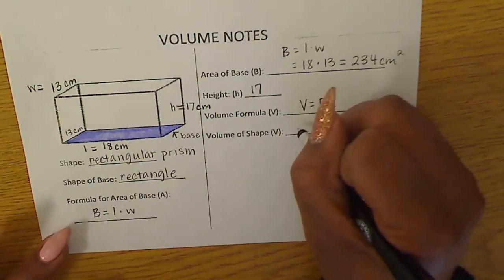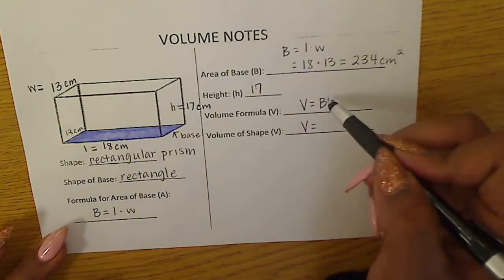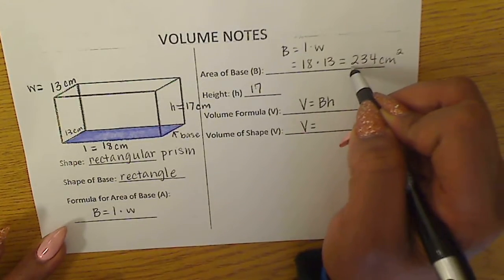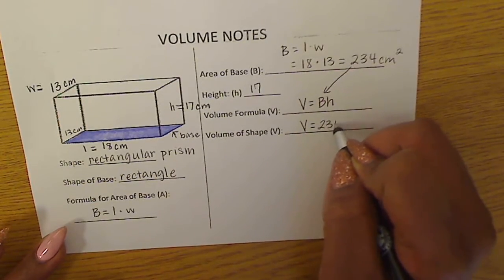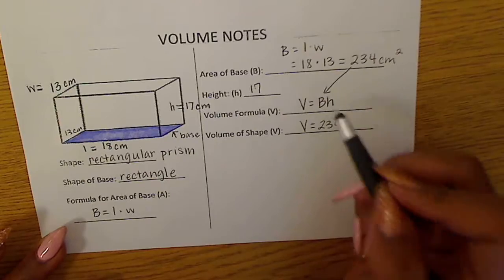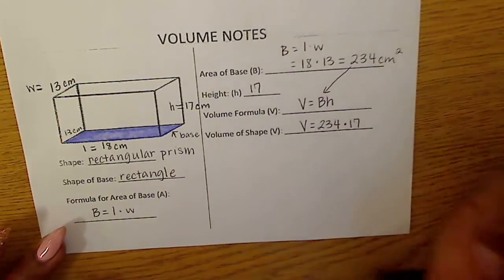So what is the volume of our rectangular prism? Well, what is our base? We just figured it out. The base is 234 times the height. We know the height is 17. We just got it from right there.